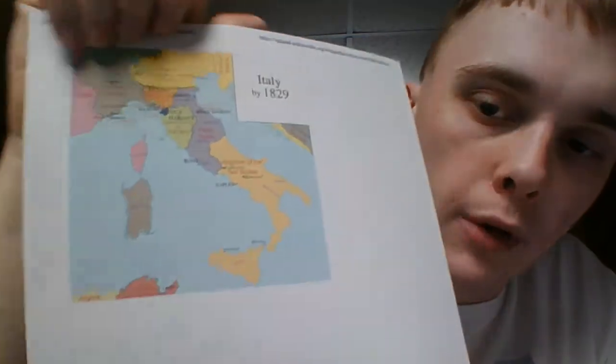The only truly independent country on the entire Italian peninsula was actually on the island of Sardinia, and it had territory in the northwestern part of Italy. Now, Sardinia at this time was also known as Piedmont, which is what we're going to call it, Piedmont. And just for a map here of what Italy is looking like at this time, this is in 1829, as the map actually says. And we're going to reference this a couple times here.